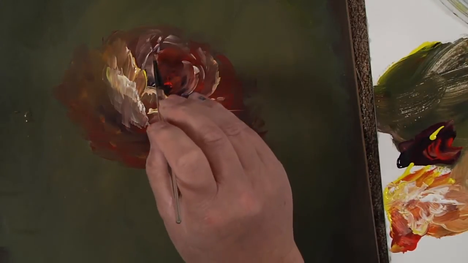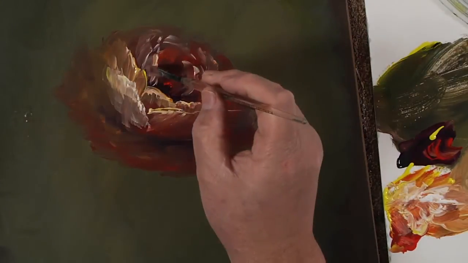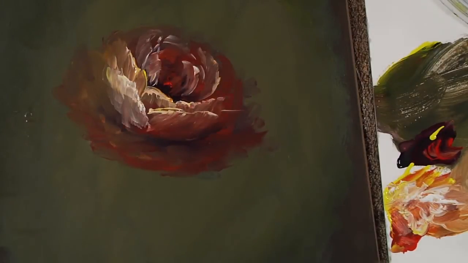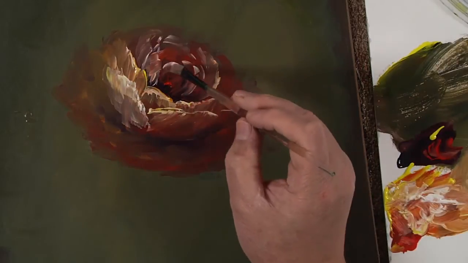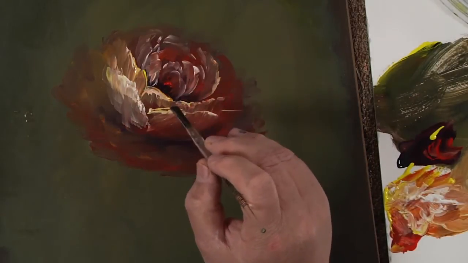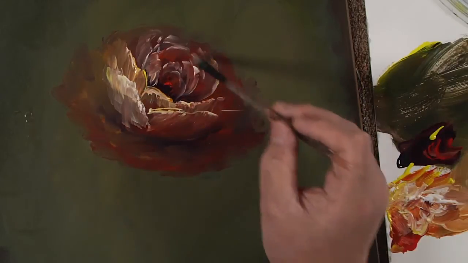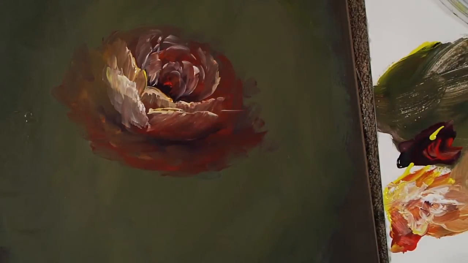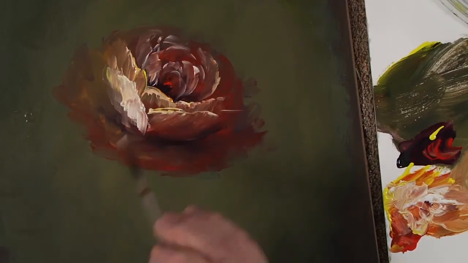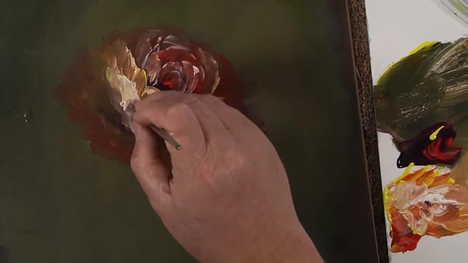And let's just restate that petal a little differently, a little softer. There we go. Push a little bit of that around in there like that. And let's build a little more light up here onto this side of the rose.